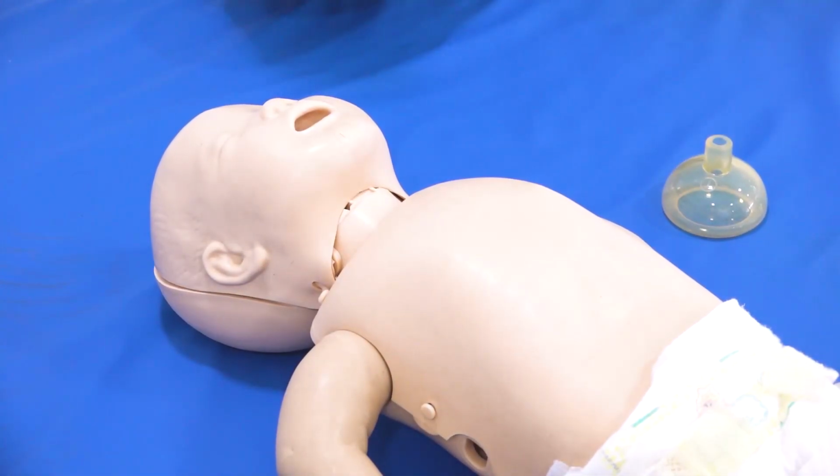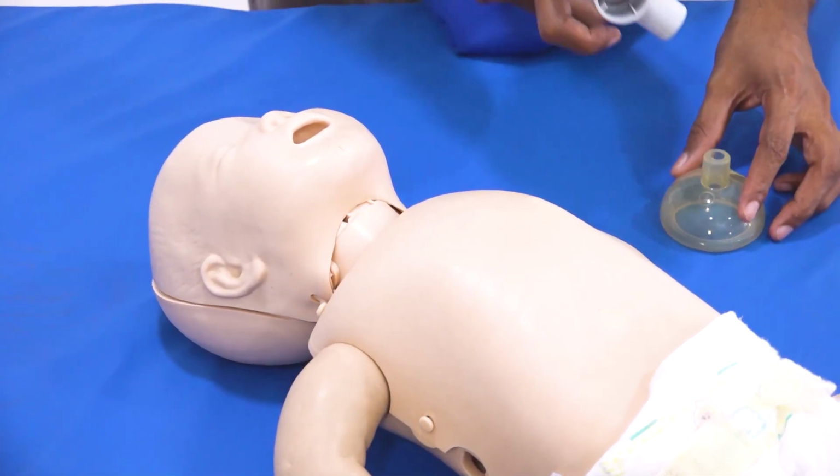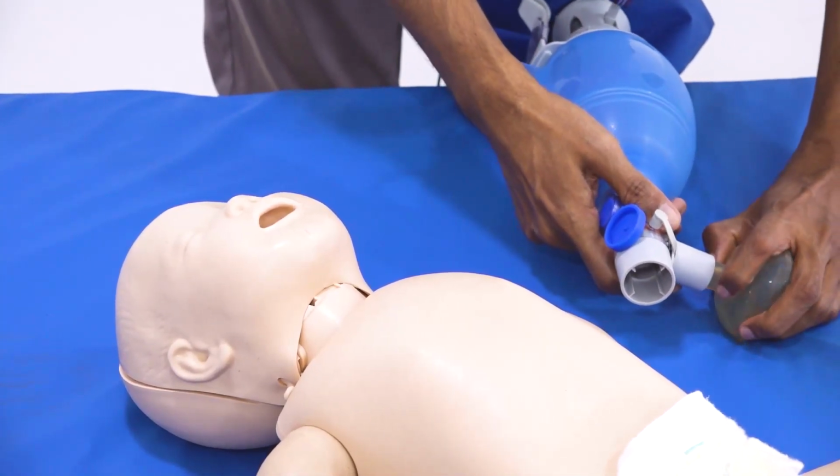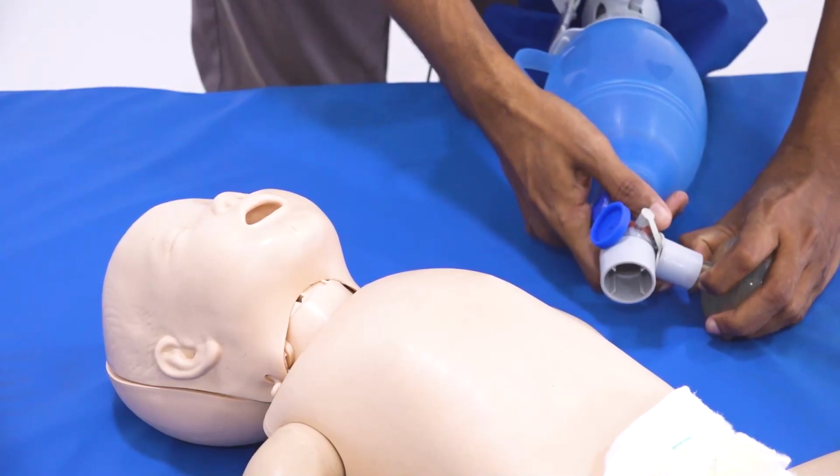If you have an ambo bag, connect the ambo bag to the correctly fitting face mask, and they should be applied on the face of the child.